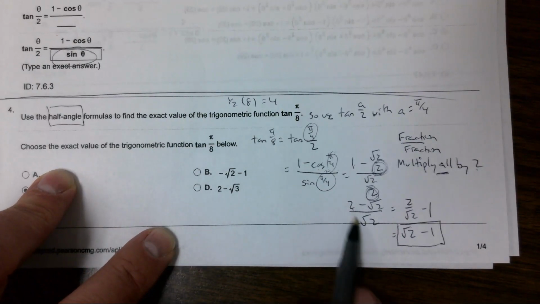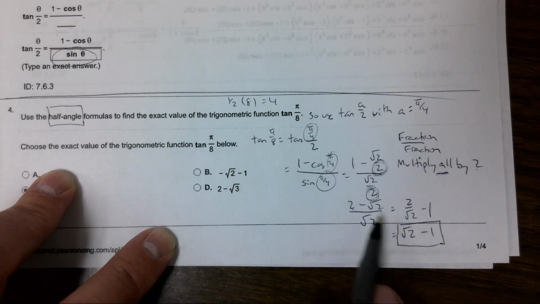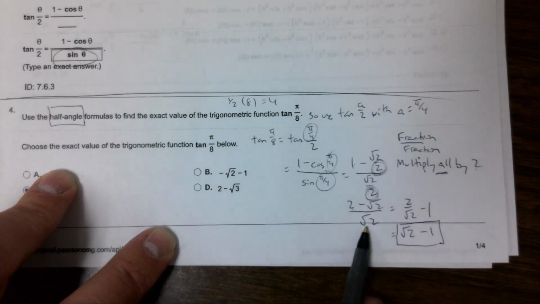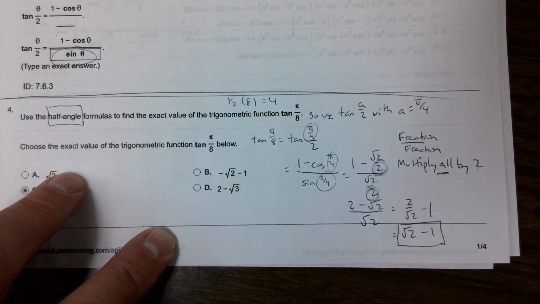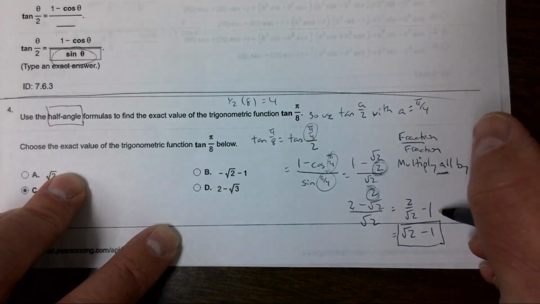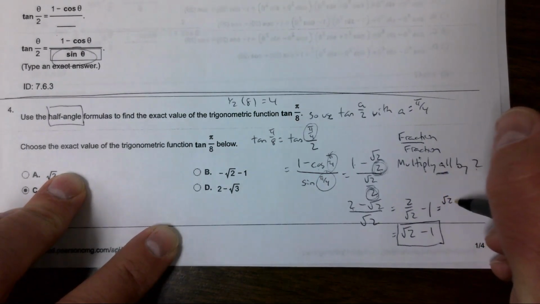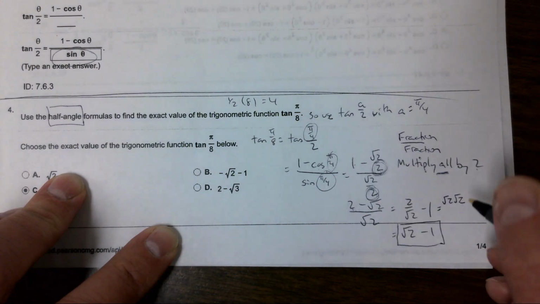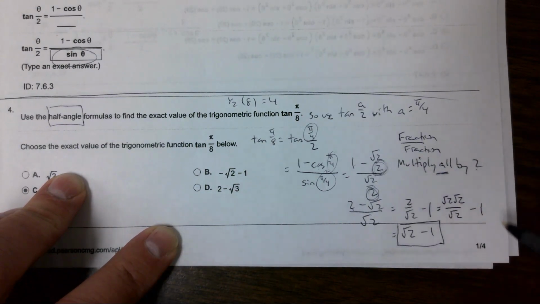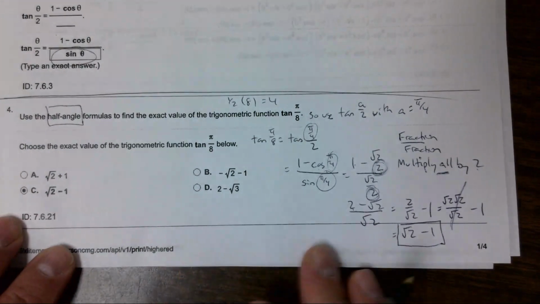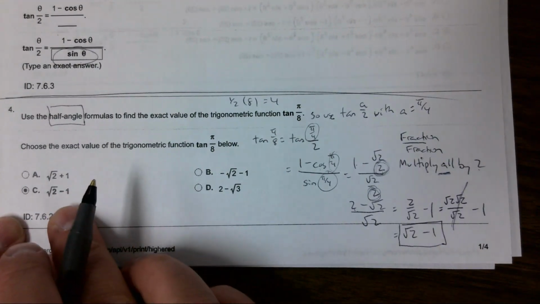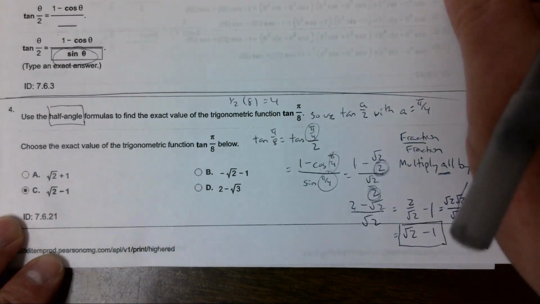We can split it into 2 over square root of 2, which is the same thing as square root of 2, and minus square root of 2 over square root of 2, which is 1. So that's how that works. If you needed a little more on that, you could have thought square root of 2 times square root of 2 gives you 2, like that, and then one of them cancels. And so there's your square root of 2 minus 1. So I did make that a multiple choice question, so that's your answer.